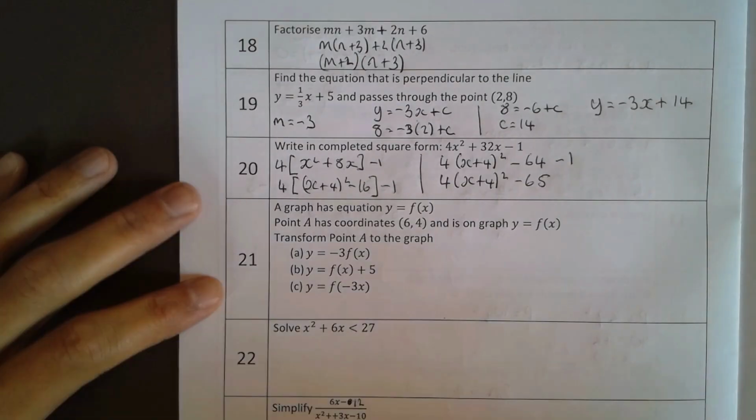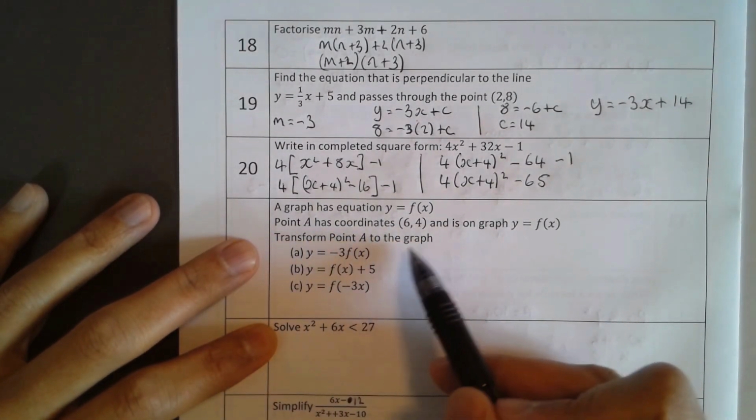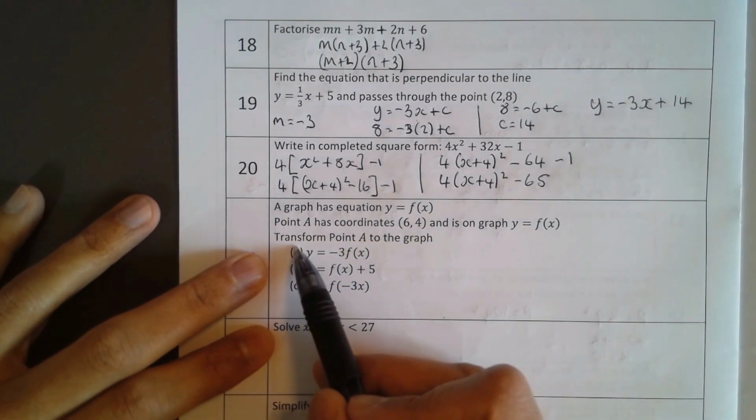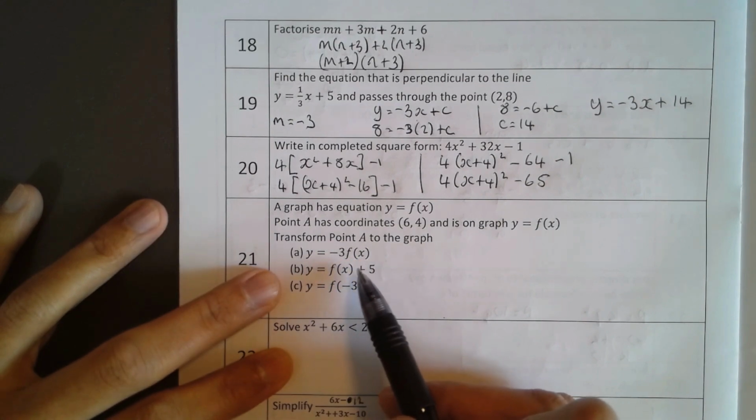Okay, question 21. A graph has equation y is equal to f of x. Point A has coordinates 6, 4 and is on the graph y is equal to f of x. We want to transform that single point A to each of these different graphs.